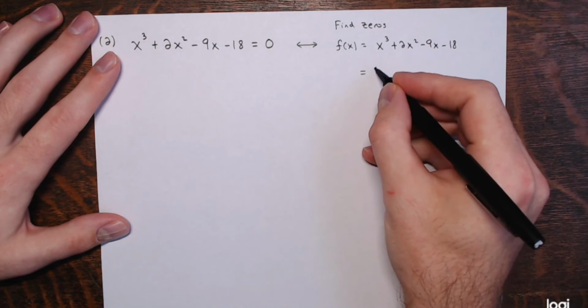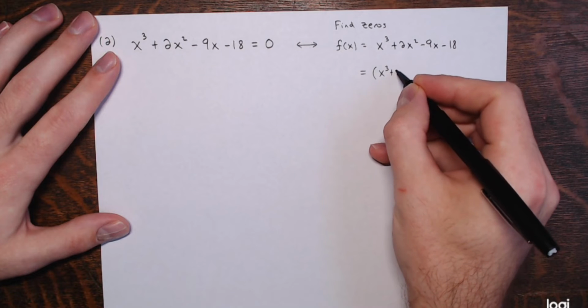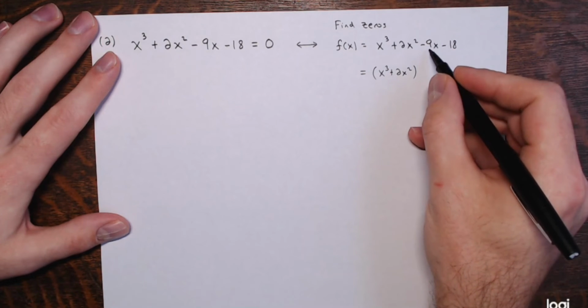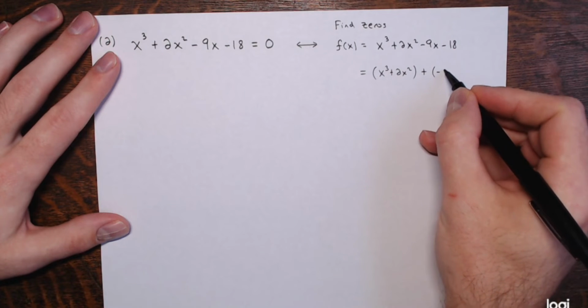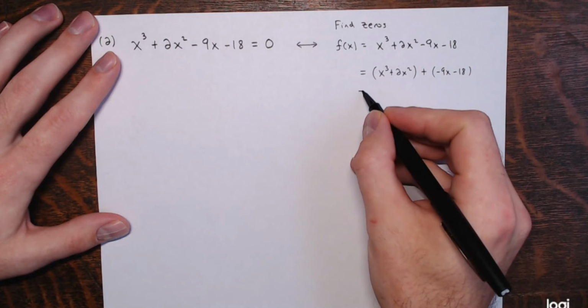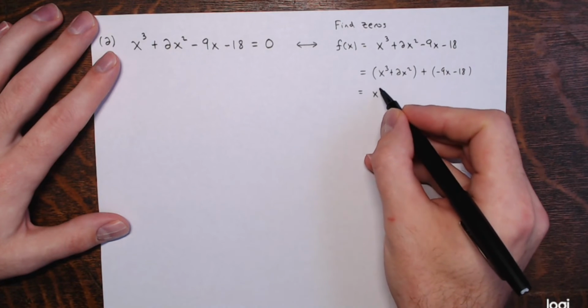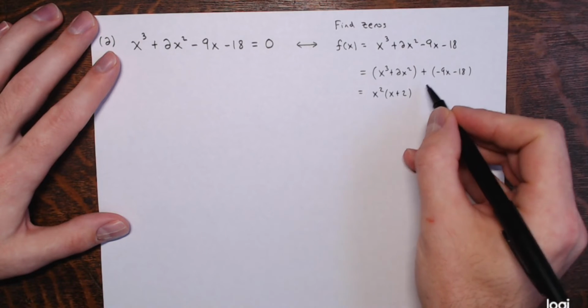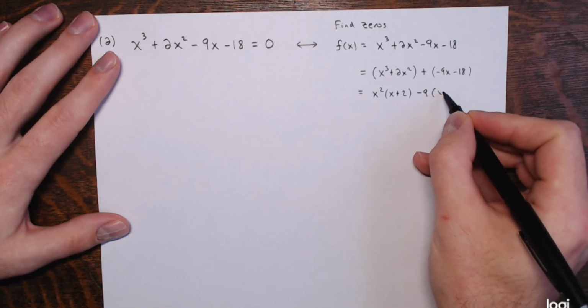This is x cubed plus 2x squared in the first group, and then negative 9x minus 18 in the second group. First group, you pull out x squared, then you have times x plus 2. Second group, I'd factor out negative 9. I hope you remember how to factor by grouping.